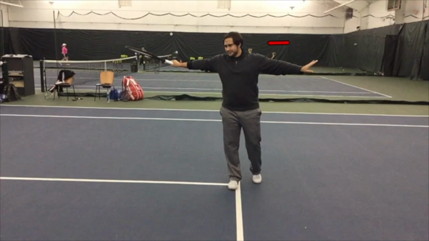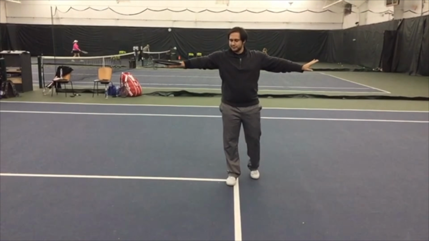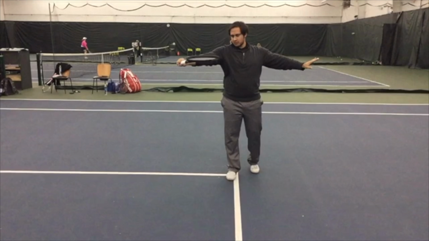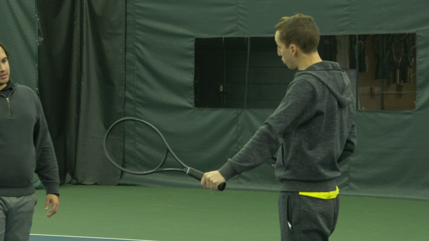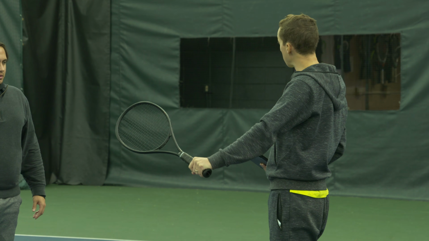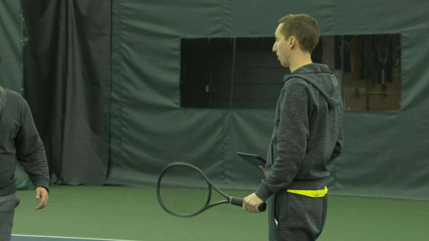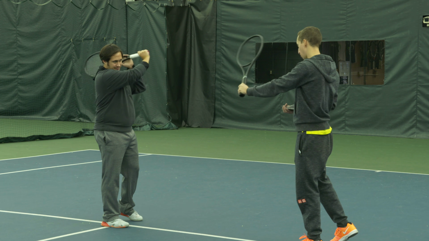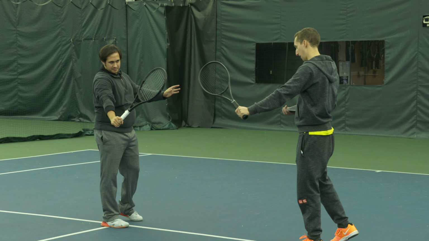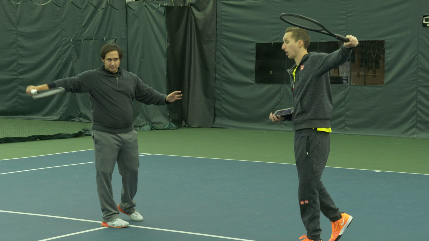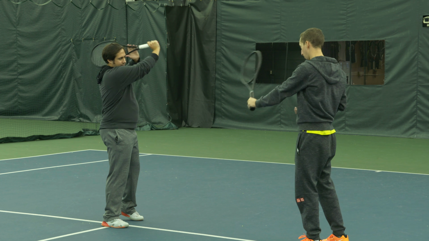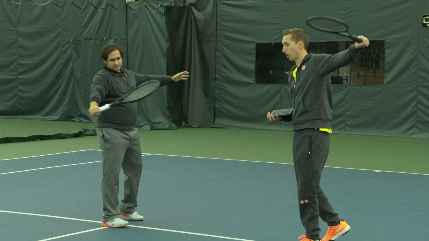The critical missing part here is racket face at contact should be flat. On a good slice, the racket face is close to square. It's a little bit open, but not very much at all. So as you come down to contact, the racket face should turn and square, and then as you continue out towards your target, it should actually open up again. So it's open, flat, and open.